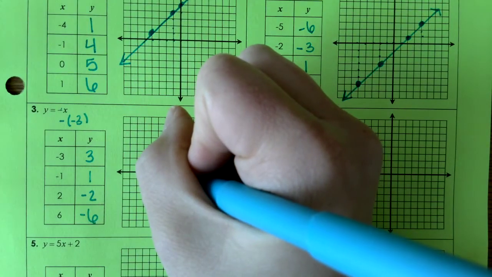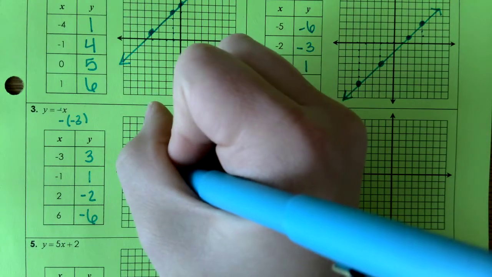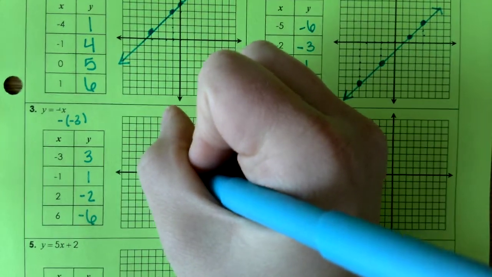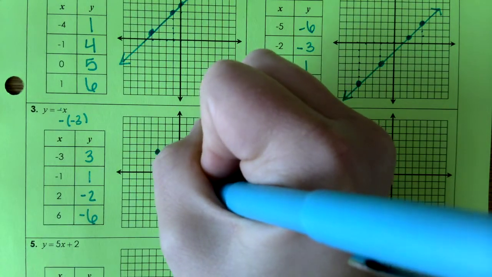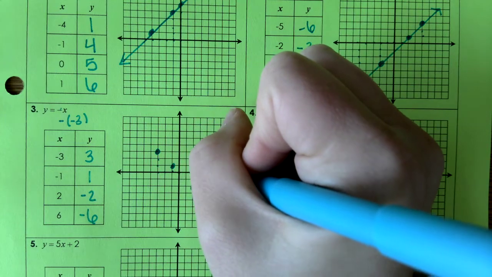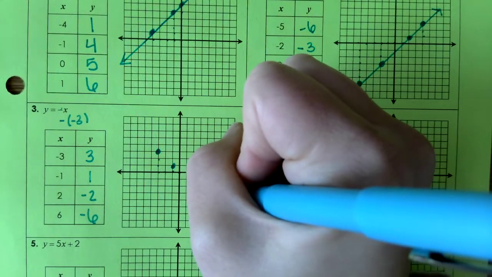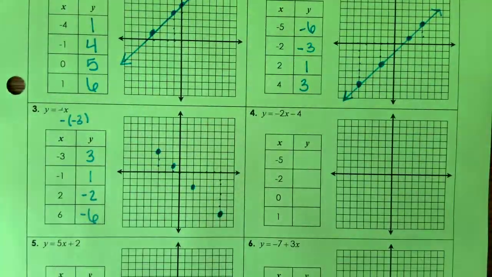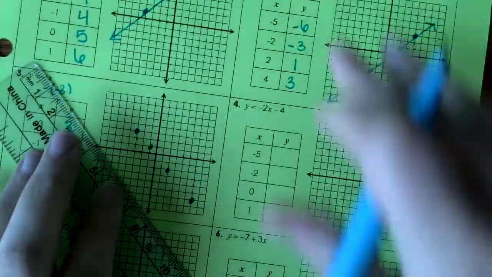So -3, 3; -1, 1; 2, -2; and then 6, -6. And then I'm going to go ahead and I'm going to connect my dots.